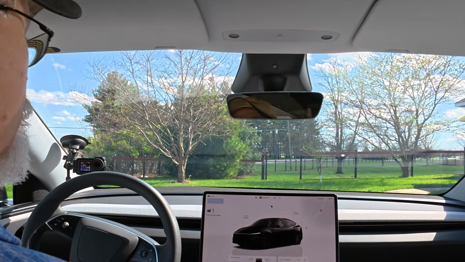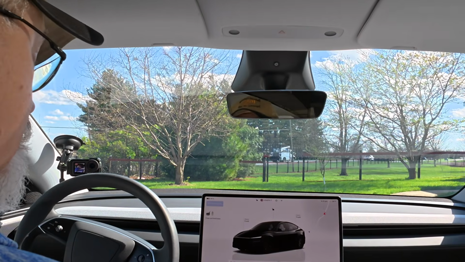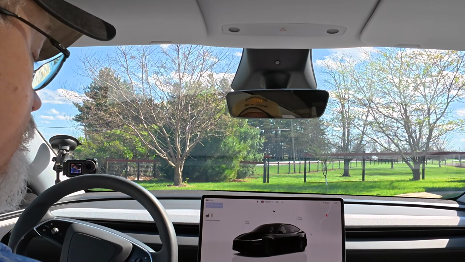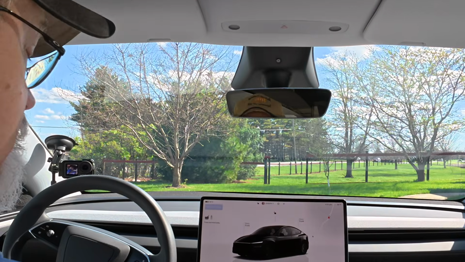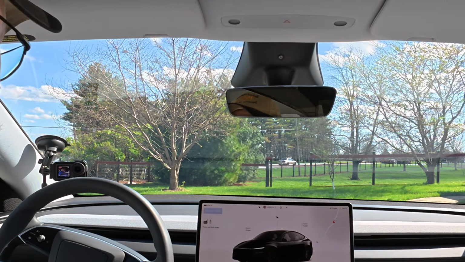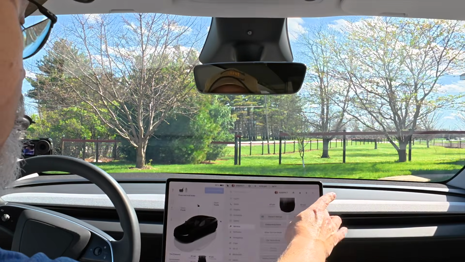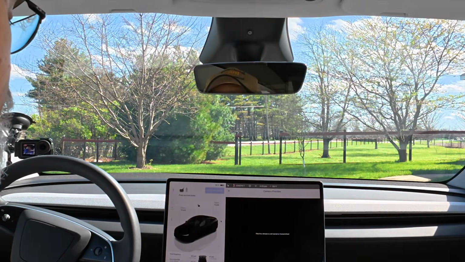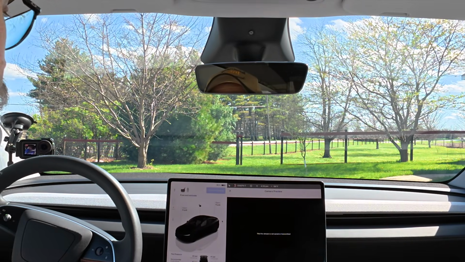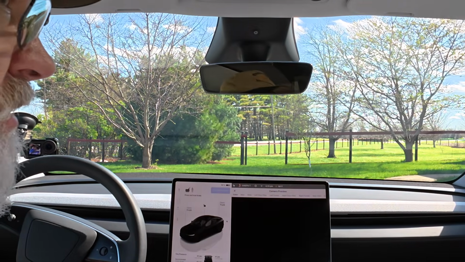So I was at work, sitting at my desk, and I had this error: Sentry Mode is turned off due to a Sentry system error. And so I went out to my car, and I was kind of checking things out, and I selected camera preview, and nothing would pull up in the camera preview. It was just a black screen.